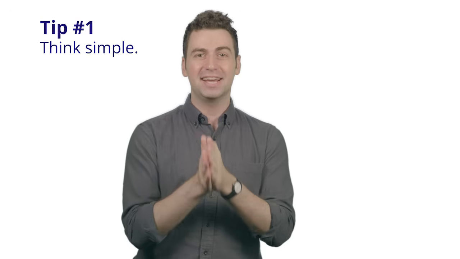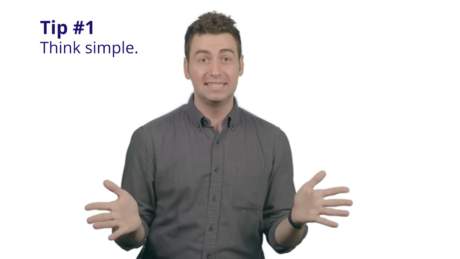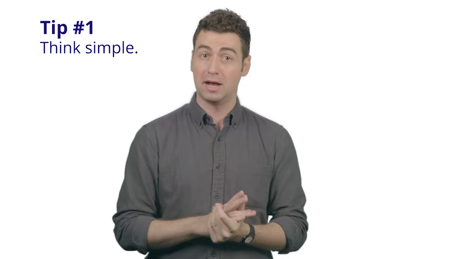Number 1, think simple. As far as the ACT is concerned, the best writing uses the fewest possible words to convey an idea. This doesn't always mean the shortest answer is the best answer. Sometimes more words are needed in order for a phrase or sentence to be grammatically correct. But in general, avoid answer choices that seem wordy. The best answers are always going to be concise and clear.